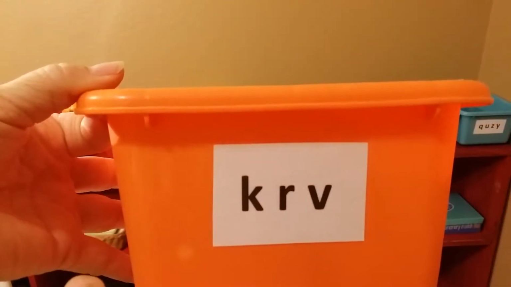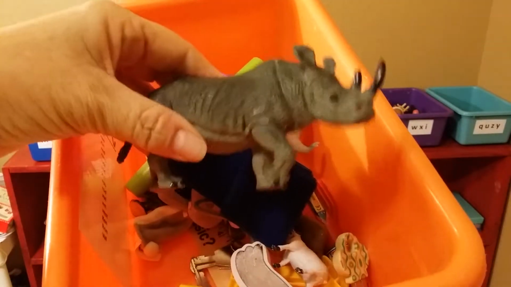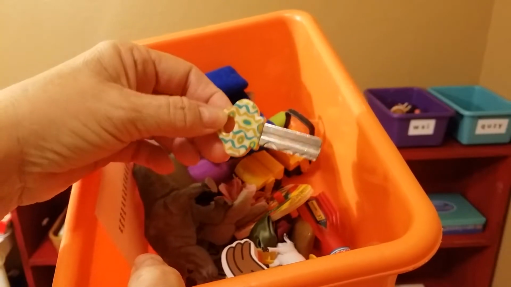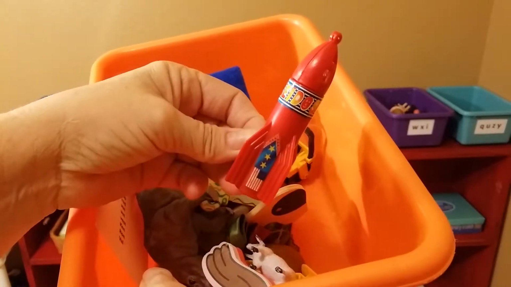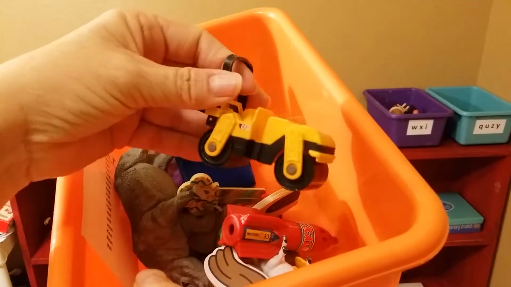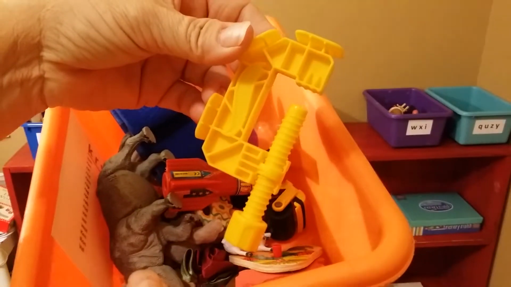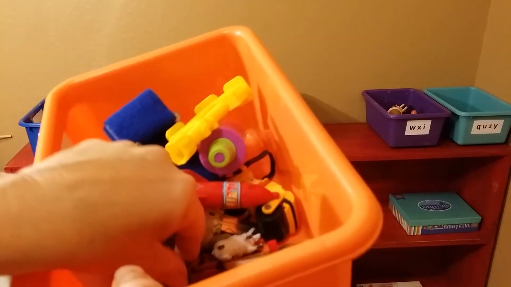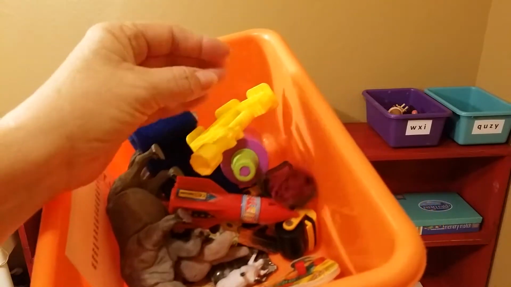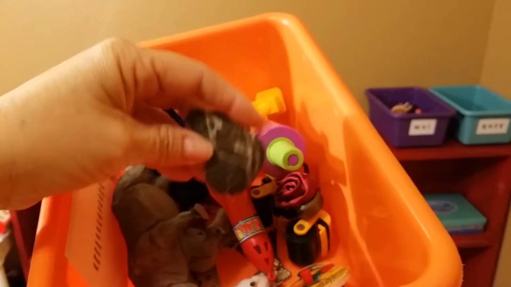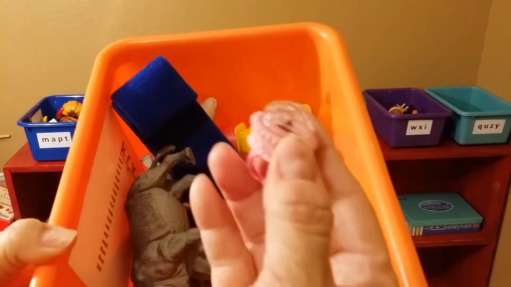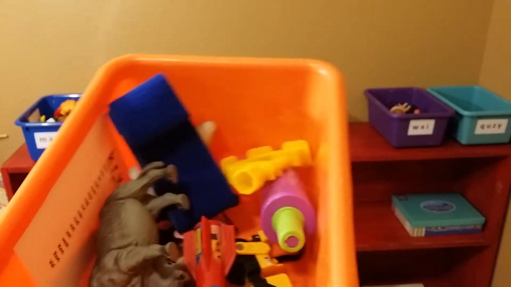The next box is KRV. Rhinoceros. Rat. Key. Rocket. Roller. Rolling pin. Vice grip. Rose. Rock. Ring. And so on.